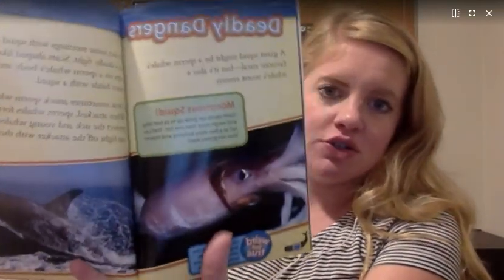Deadly dangers. Wow, look at that squid. Let's read the text features first. I'm starting on the green text feature. Monstrous squid. A giant squid can grow up to 59 feet long and weigh more than 1 ton. That's as tall as a 5-story building and heavier than 10 grown men.